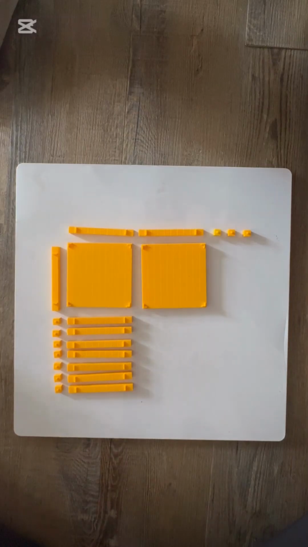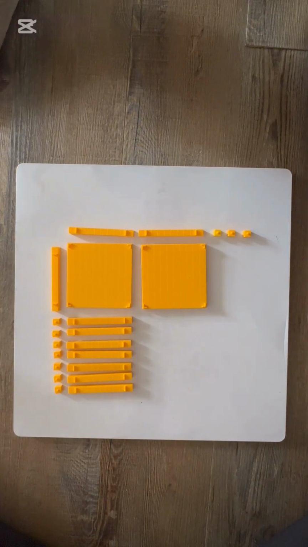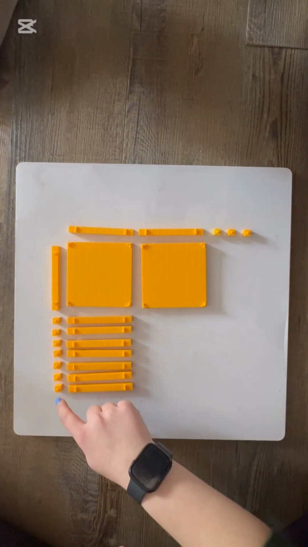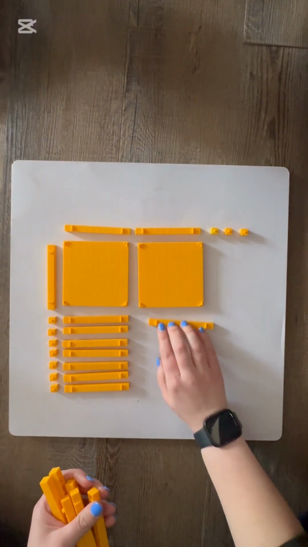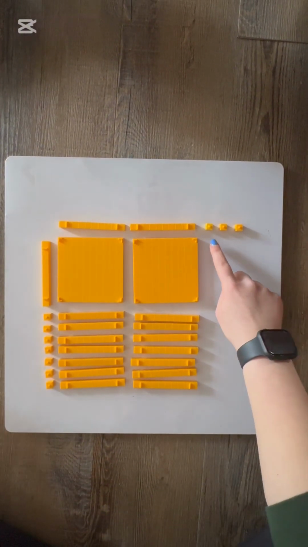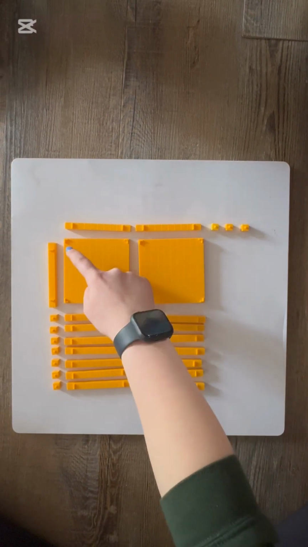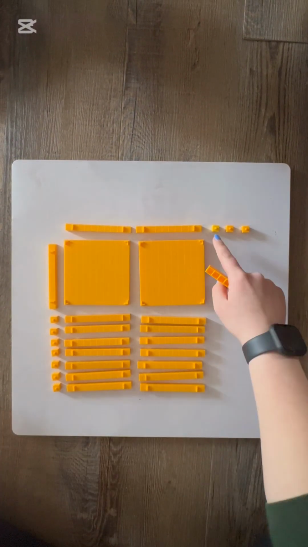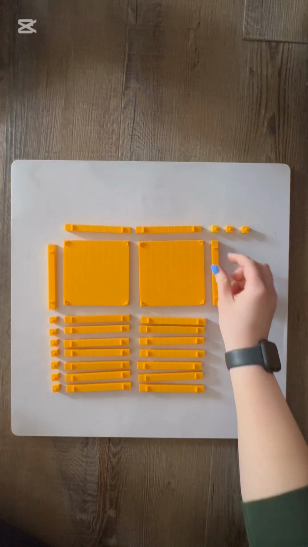So I have 7 rods here. And it's the same here. I have 7 units and 1 rod. So I'm going to place 7 rods here. Now I'm going to come up to here where I have 3 units. And I need to multiply by 1 rod here. So 1 unit and 1 rod gives me 1 rod.